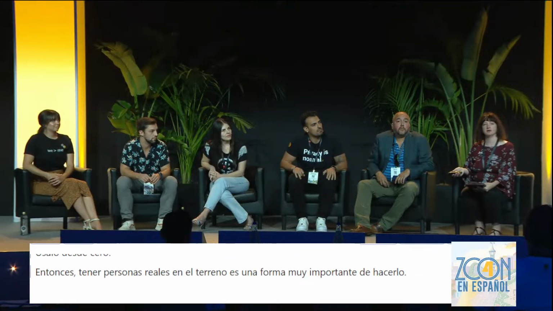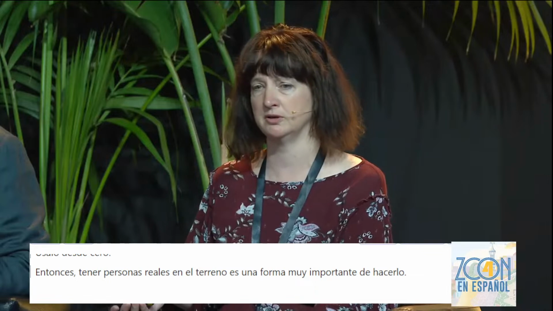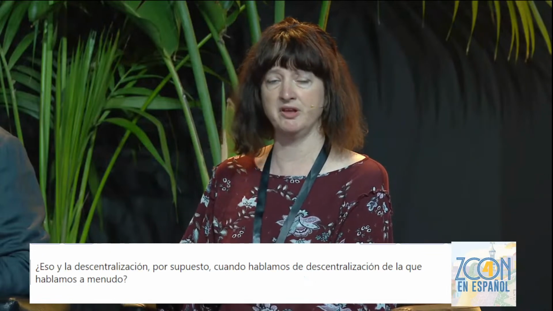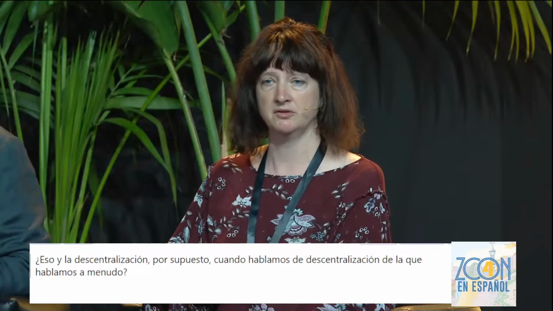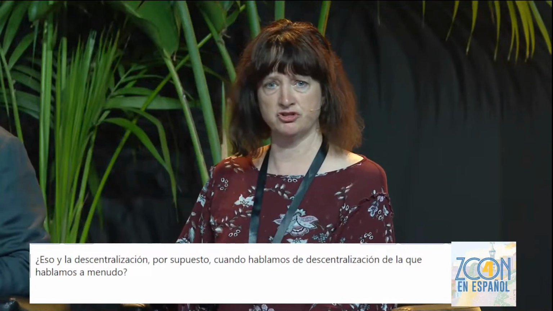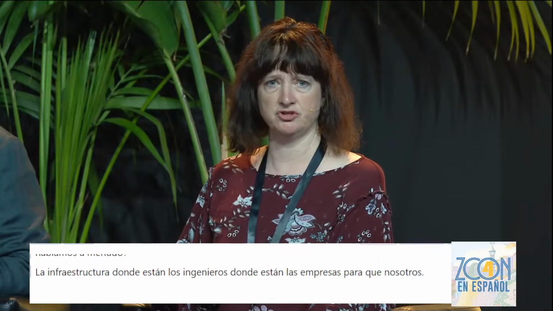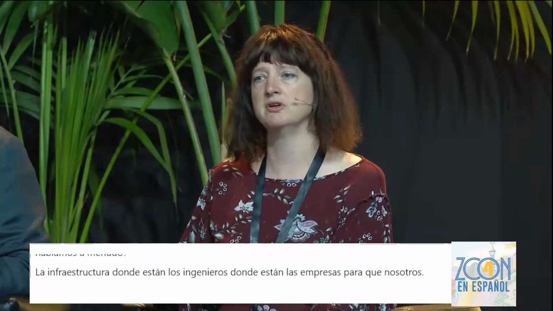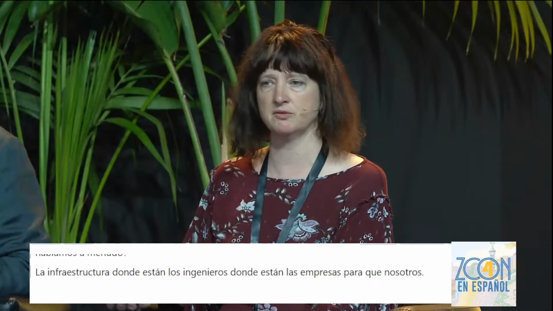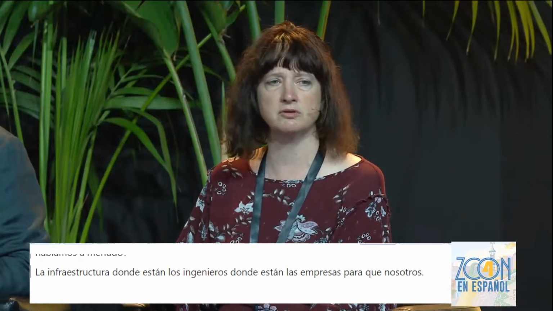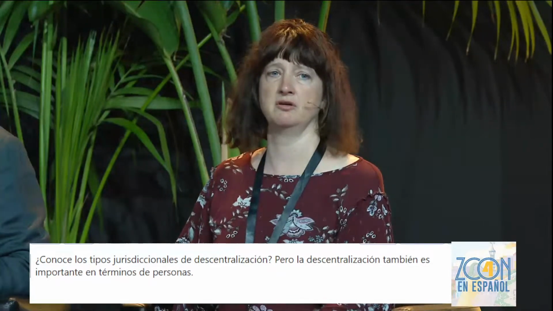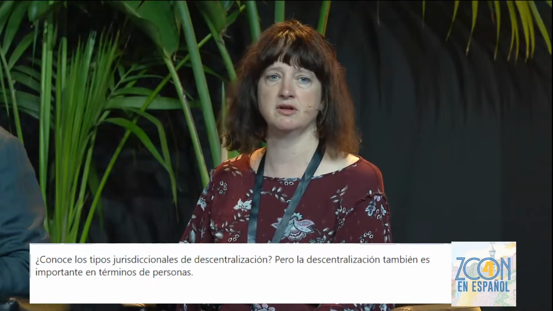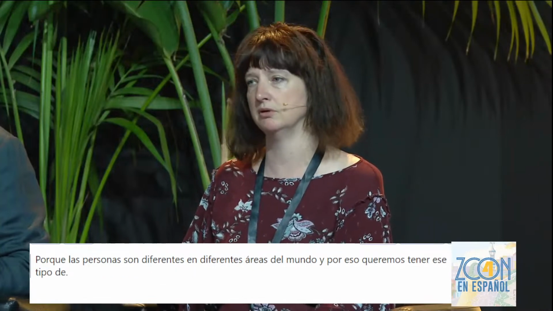And decentralization, of course, when we're talking about decentralization, we're often talking about the infrastructure, where engineers are, where businesses are, so that we have jurisdictional kinds of decentralization. But decentralization is also important in terms of people, because people are different in different areas of the world.